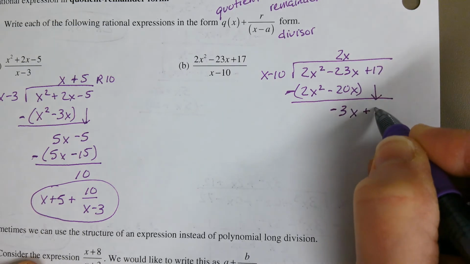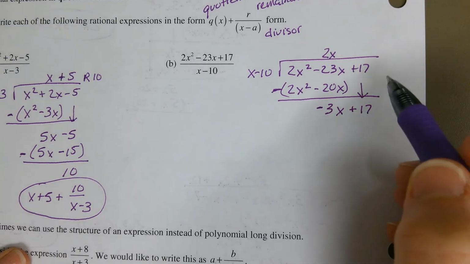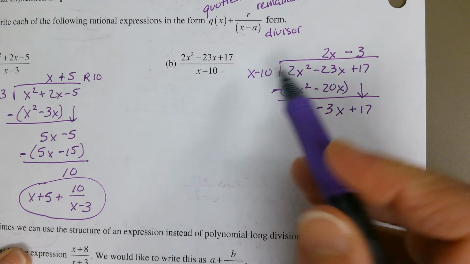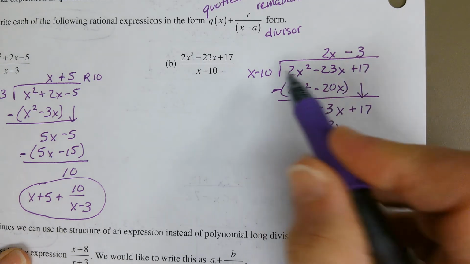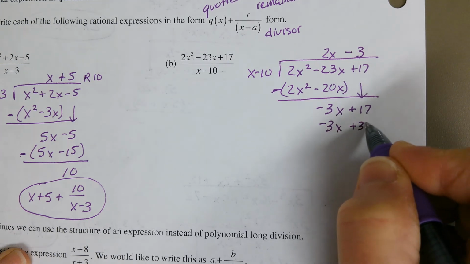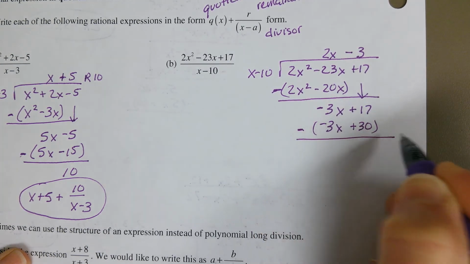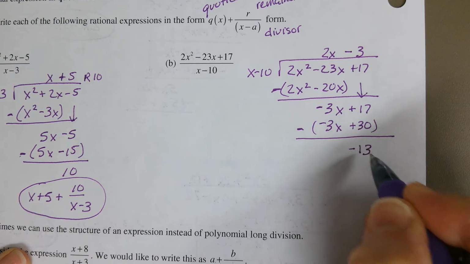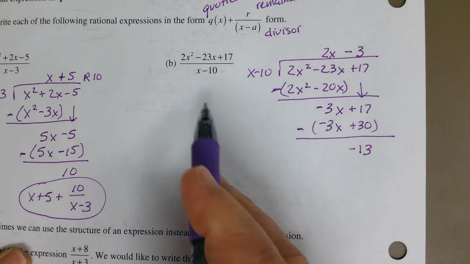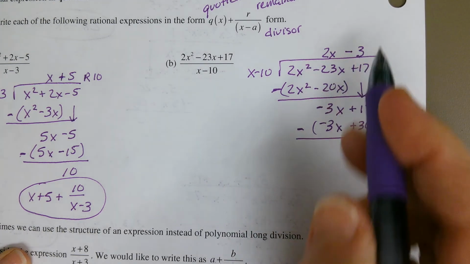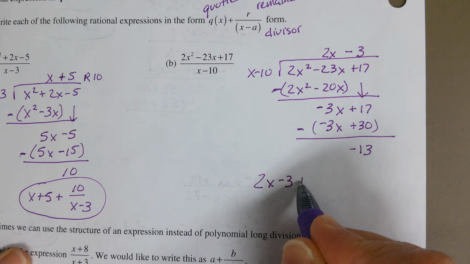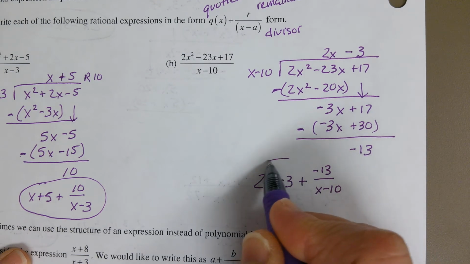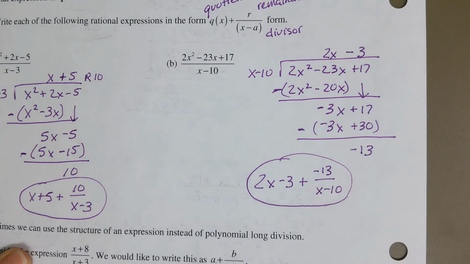Bring down the next term, plus 17. Negative 3x divided by x is negative 3. Multiply, negative 3 times x is negative 3x, and negative 3 times negative 10 is positive 30. Wrap in parentheses and subtract. 17 minus 30 is negative 13. Our quotient is our result, our 2x minus 3 plus the remainder, negative 13, over the divisor, x minus 10. And this does not simplify.